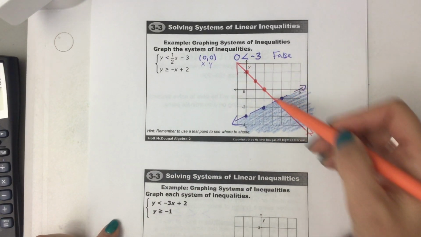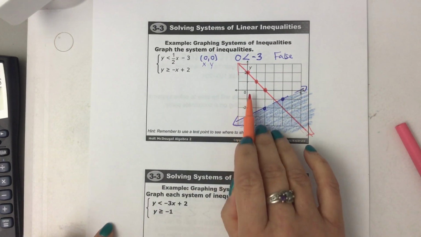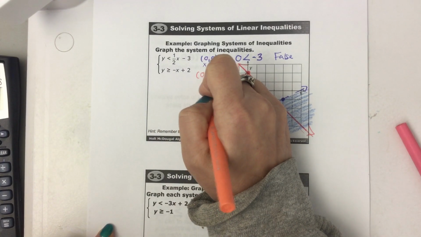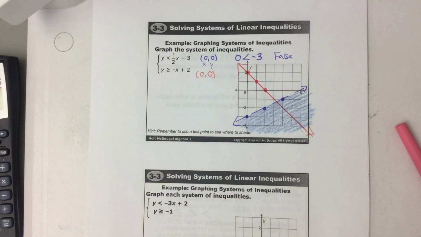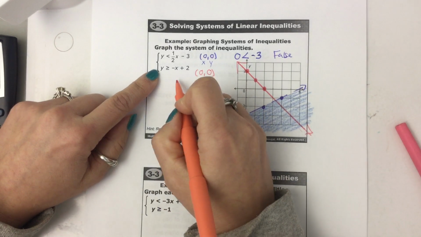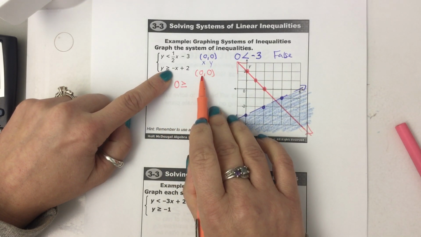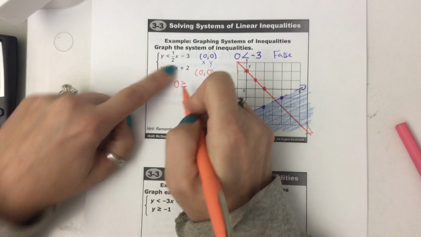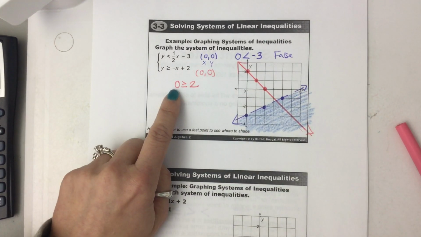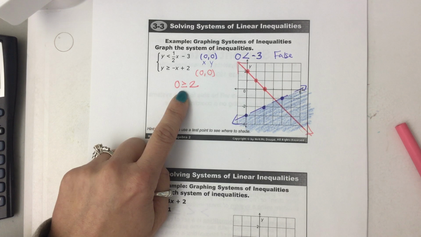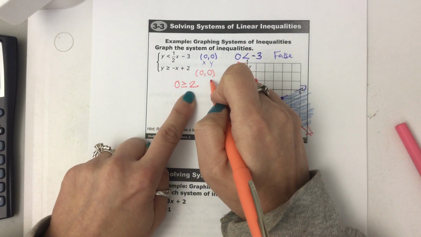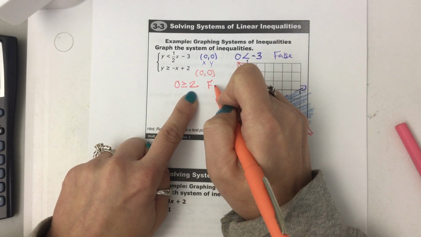So now I need a test point from my second line. Again, 0, 0 is not on the line, so I can go into this inequality, change the y to a 0, and change the x to a 0. Well, -0 is just a 0. 0 plus 2 is 2. So I end up with the statement that 0 is greater than or equal to 2.